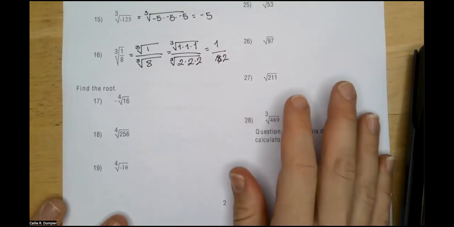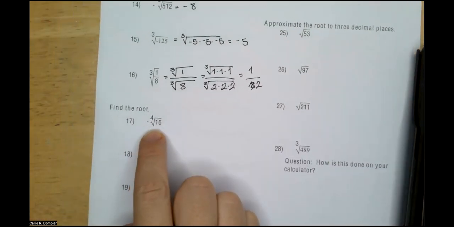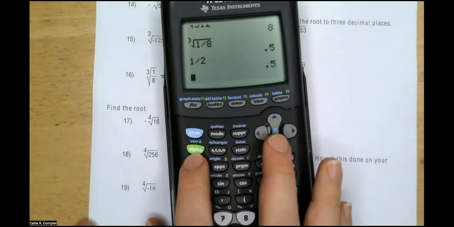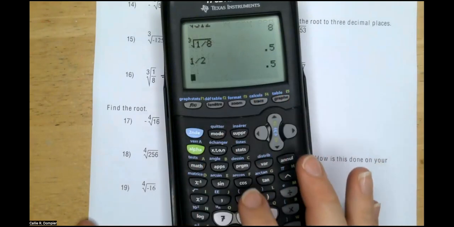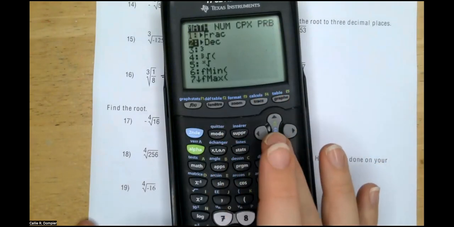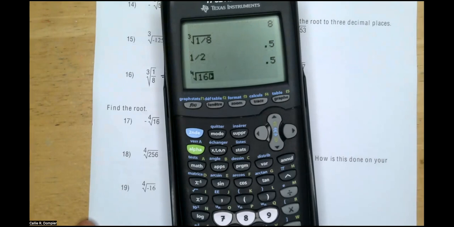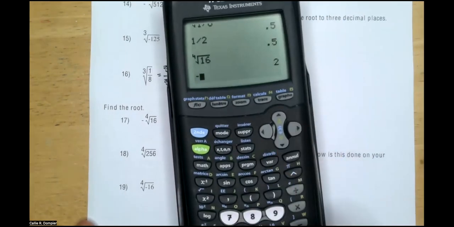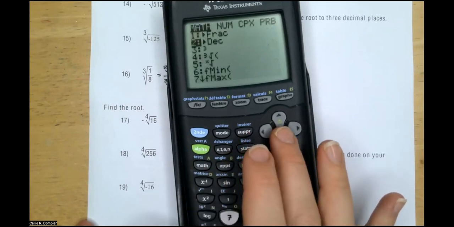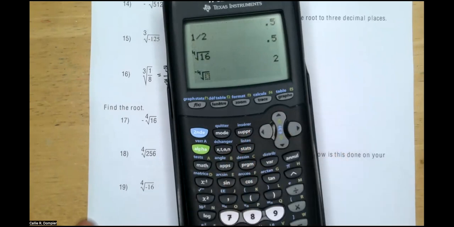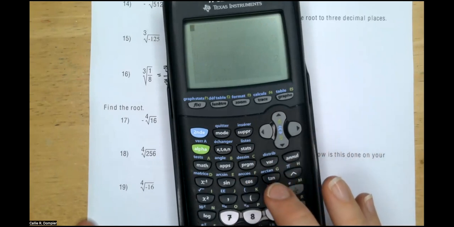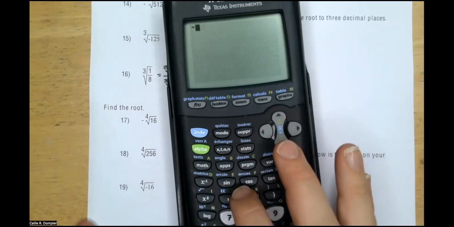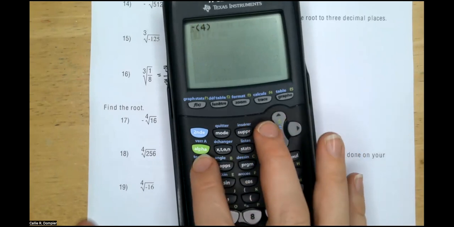Okay, find the root. Negative 4th root of 16. Oops, I have to put in the 4 first. 4 math 16 is 2. There was a negative sign in front of it, so you can say negative 4th root of 16 is negative 2.